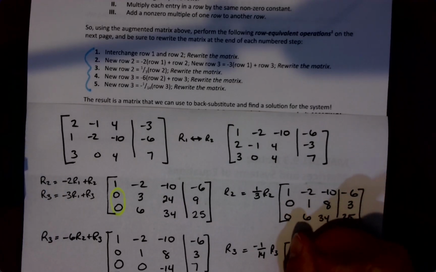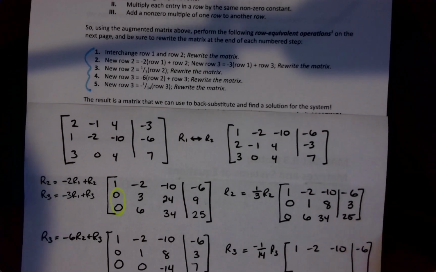All right, and then our last step here is to take row 3, and looks like we're dividing it by -14 of row 3. So the top row stays the same, 1, -2, -10, -6. Middle row stays 0, 1, 8, 3. And the bottom row, 0 divided by 14 is 0, 0 divided by 14 is 0. When I have that -14 here divided by -14, that's 1. And then 7 divided by -14 is -1/2.